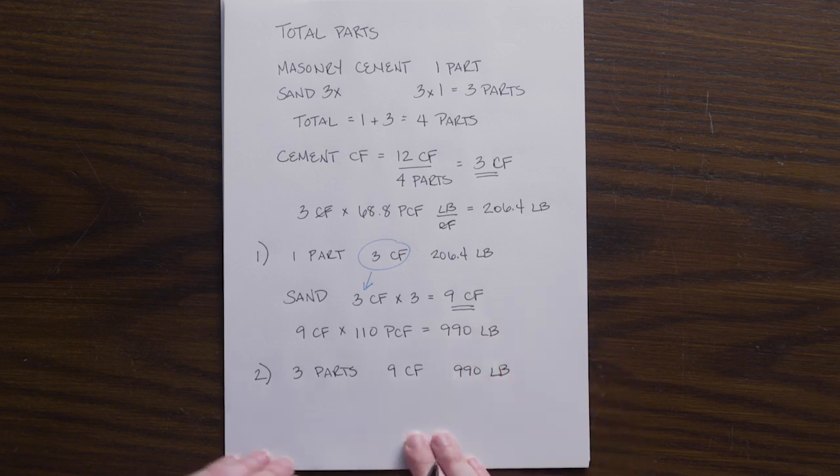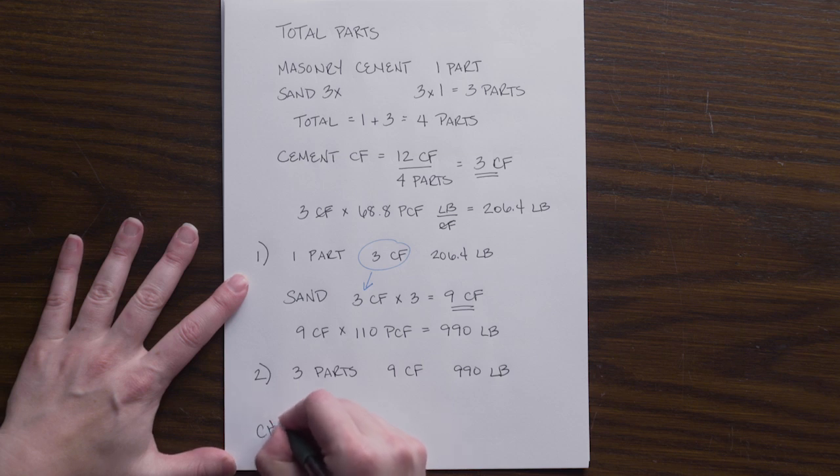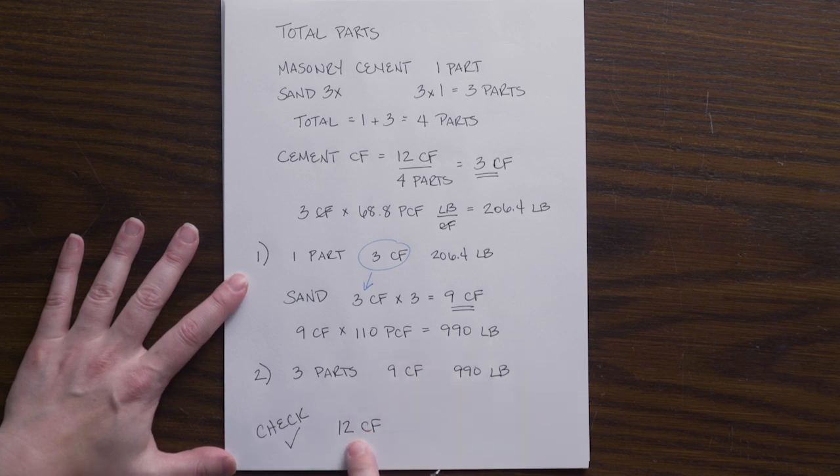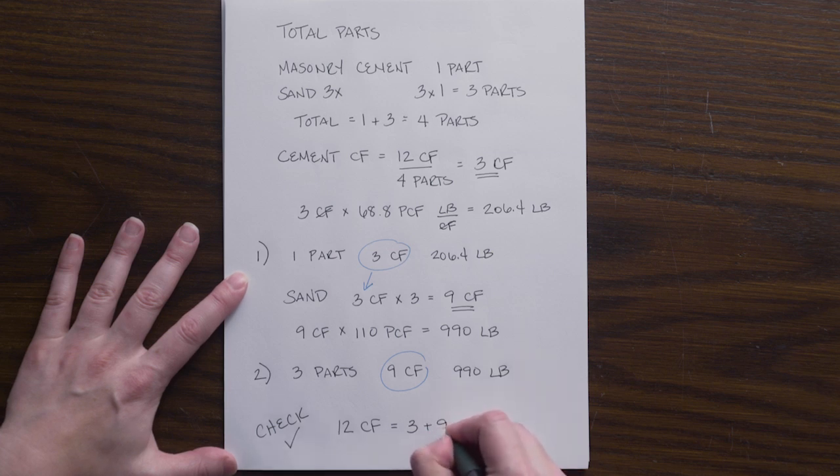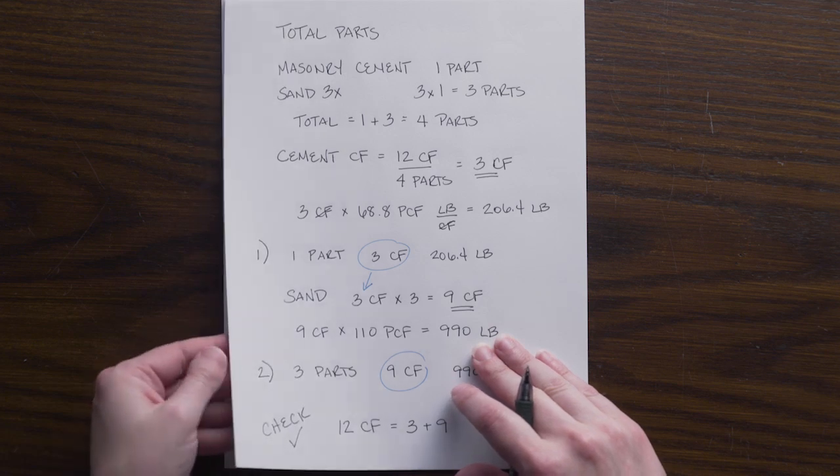Now, an easy way to check our answers to make sure that we didn't do any errors, if we're looking for a 12 cubic foot batch size, our unit weights, or our volume, sorry, should add up to that batch size. So if we have 3 cubic feet of cement and 9 cubic feet of our sand, they should total our batch size. If they do not, we know we've made an error somewhere. So that is our first mix design problem.